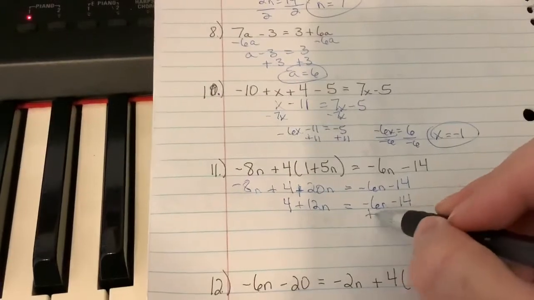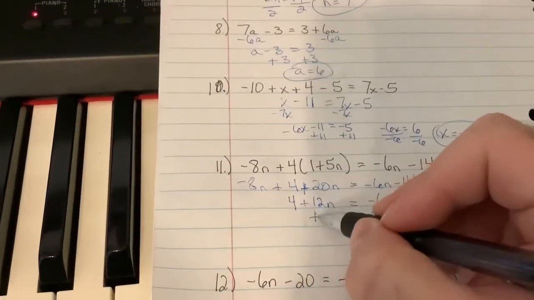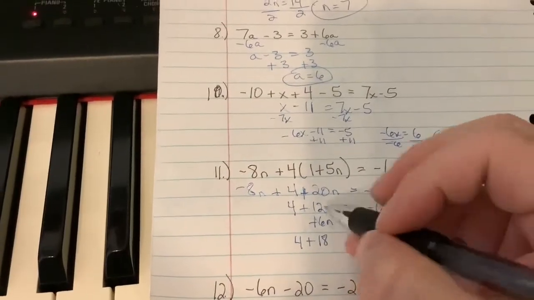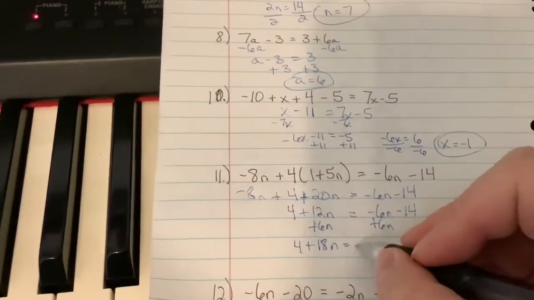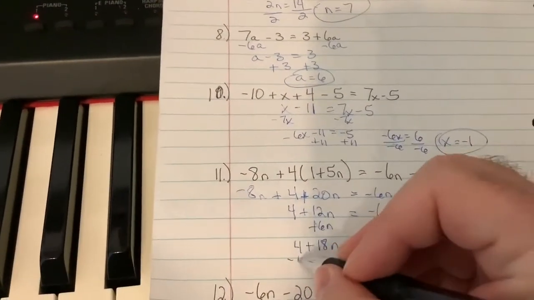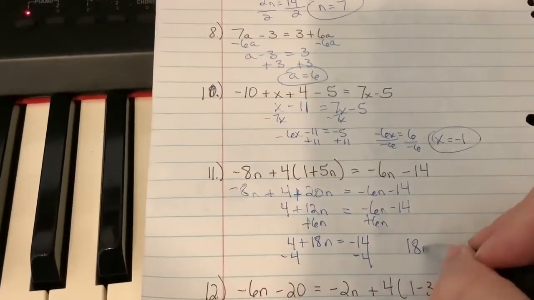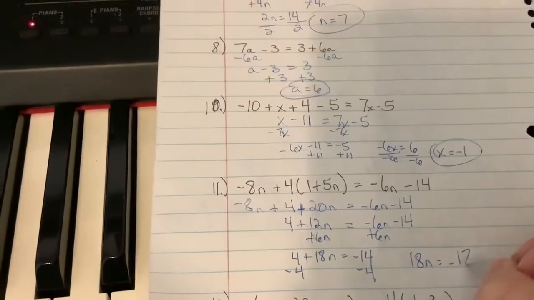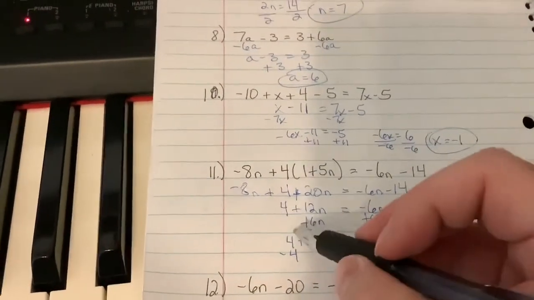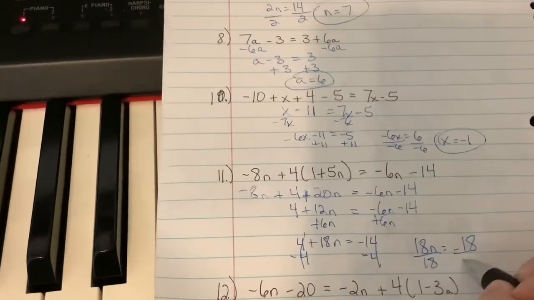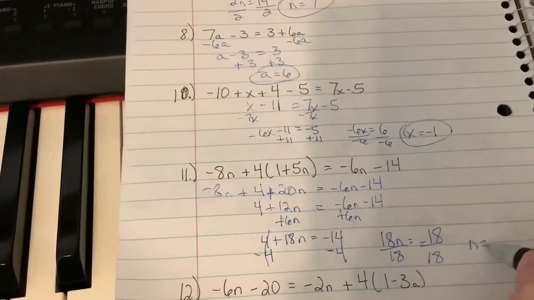But now you can move your 6n over here. And now you can move your 4 over here. Okay, that's 18n is left on this side, negative 18 is left over here. Divide by 18, and n is also negative 1.